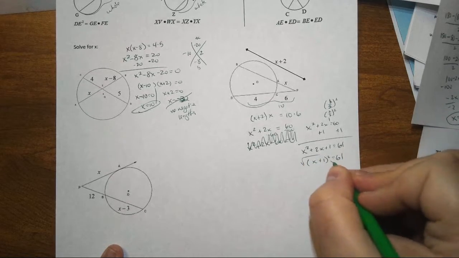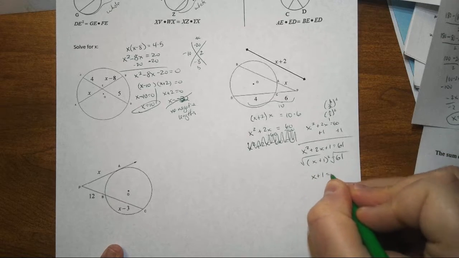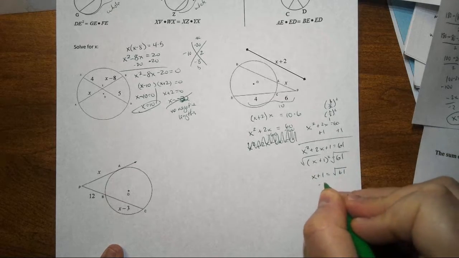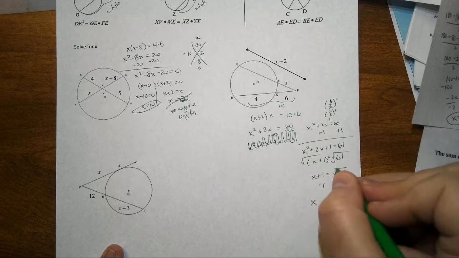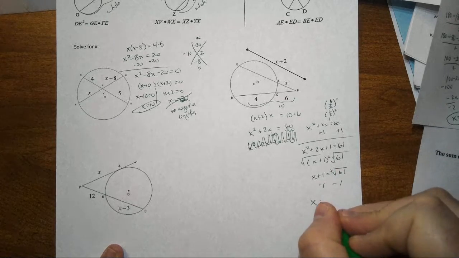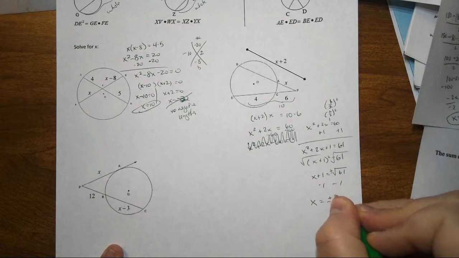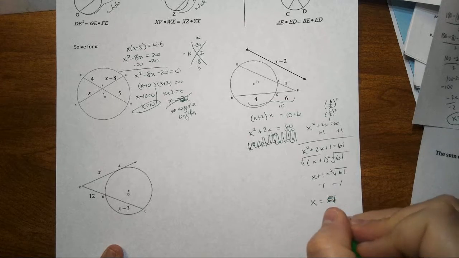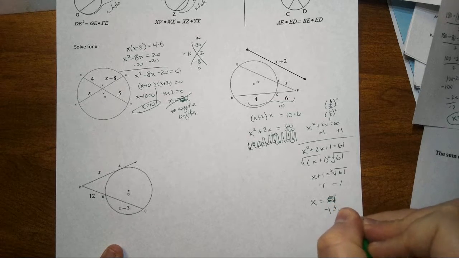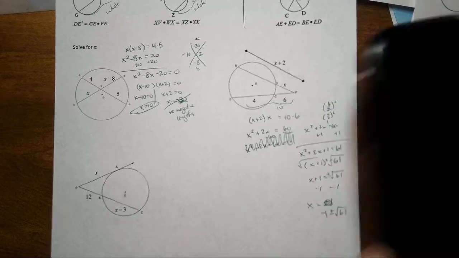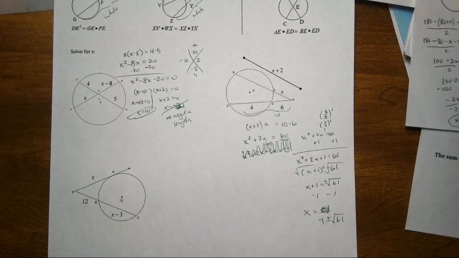And then I'm just going to take the square root of both sides. So x plus 1 is equal to the square root of 61. And I'll subtract 1. So x, and remember this is plus or minus, is equal to negative 1 plus or minus the square root of 61. So those are going to be my two answers.